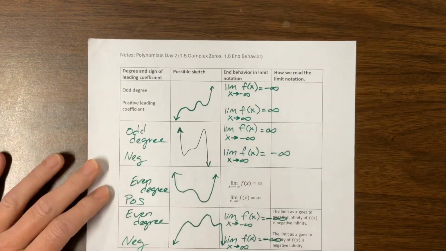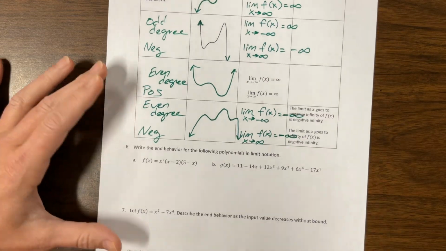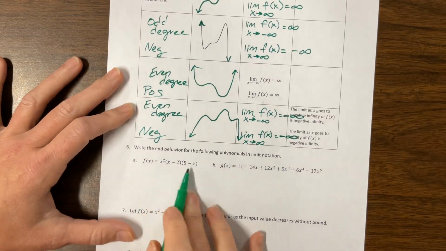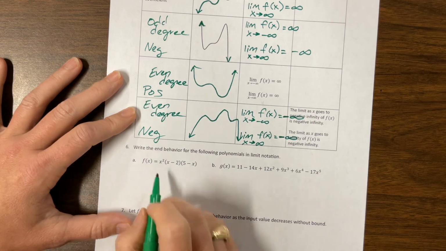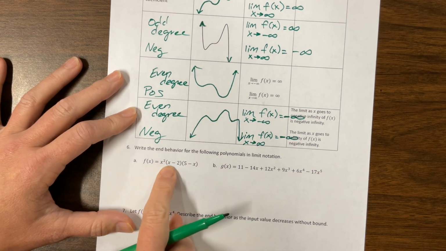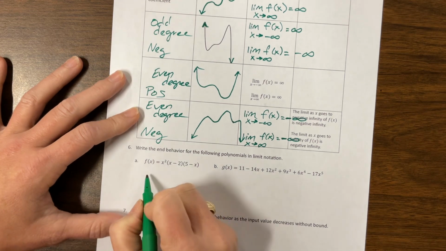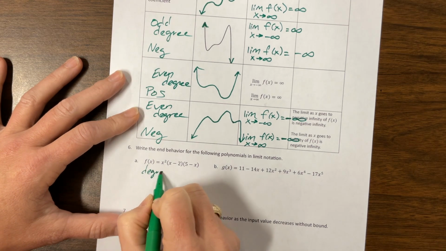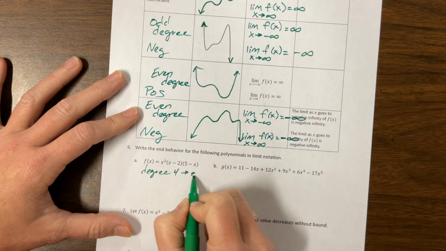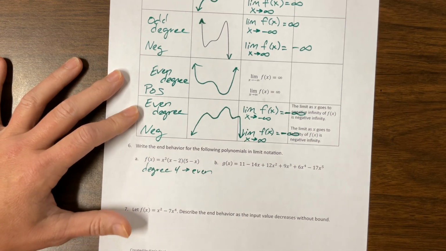Okay, I hope that was helpful. Let's look at some of these examples. So I like to do this on purpose, where we have 2 x's here, we have another and another. So we have 4 x's total. So this would be degree 4, which is even. But now the question is, what's happening with the leading coefficient?